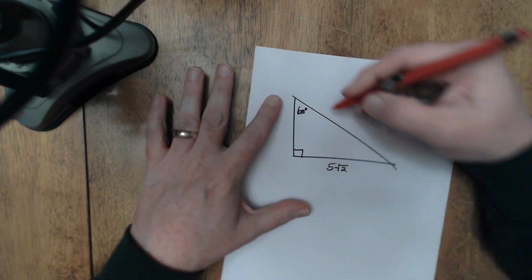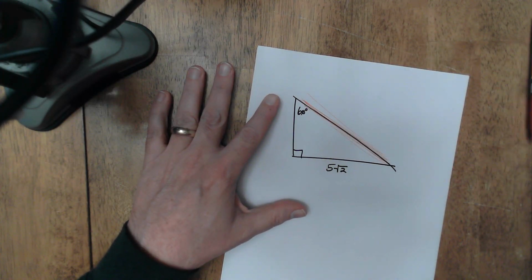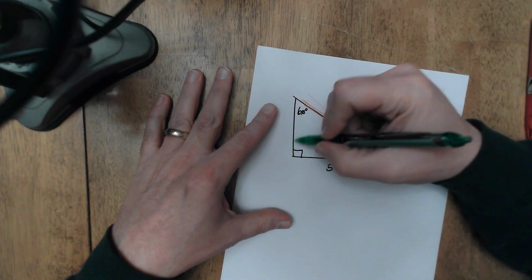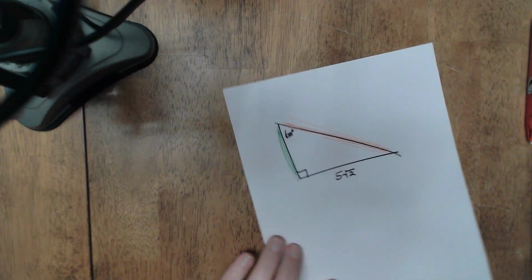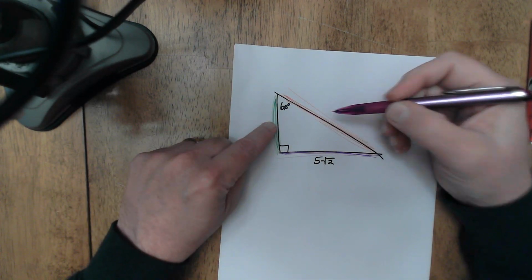Now, before we do that, let's add our color. A little bit of red. A little bit of green. And a little bit of purple. I want some more of hypotenuse, short leg, long leg.